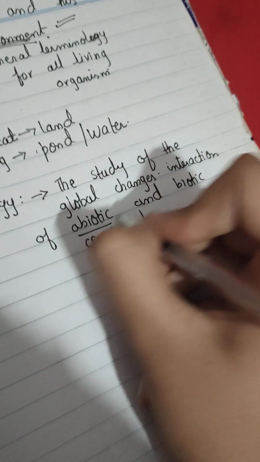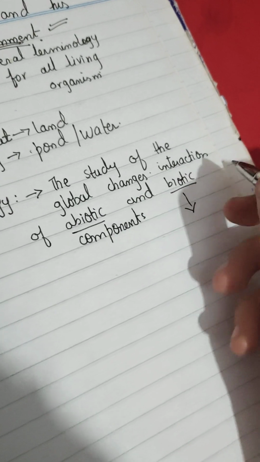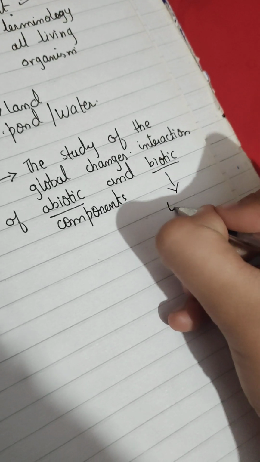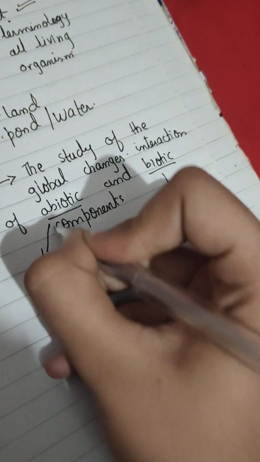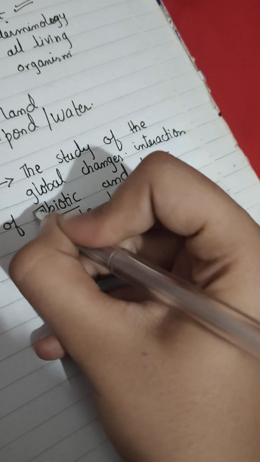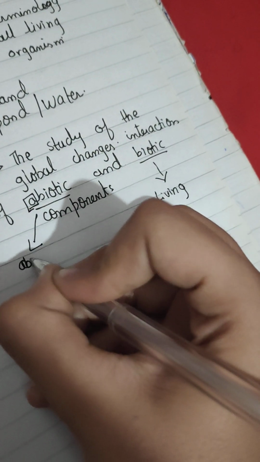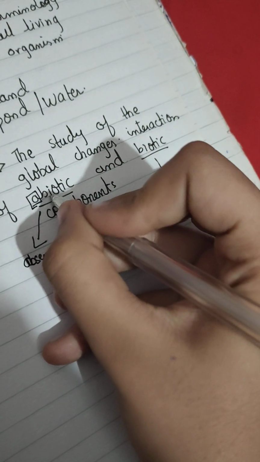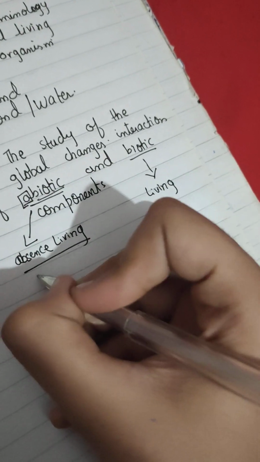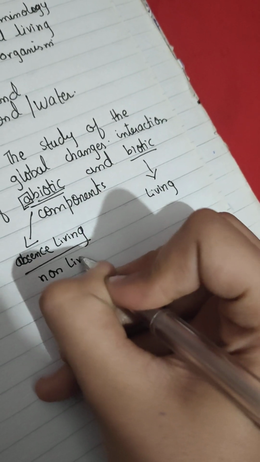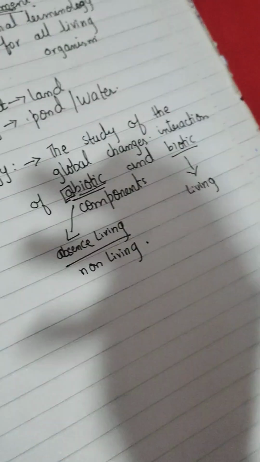So you'll be thinking, what are these terms? Biotic means living, and the prefix a means absence, so abiotic means non-living, as simple as that.